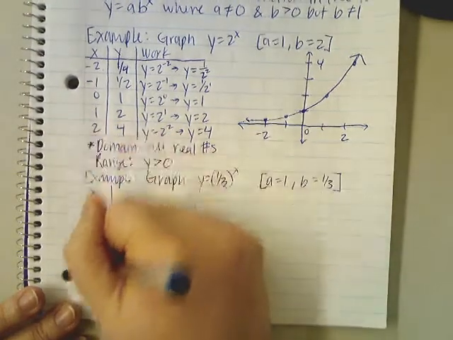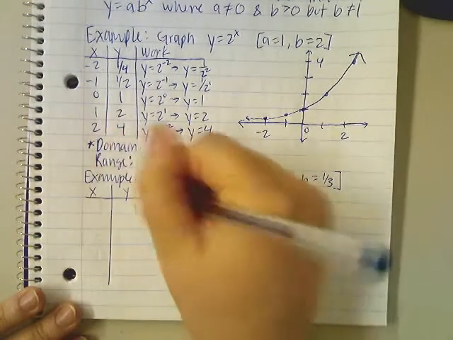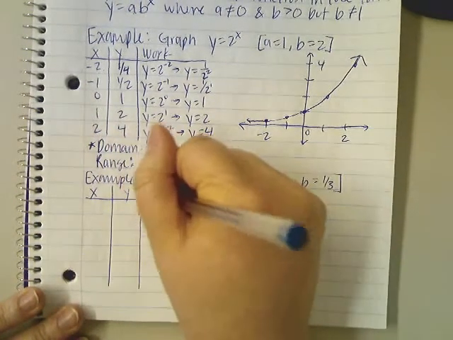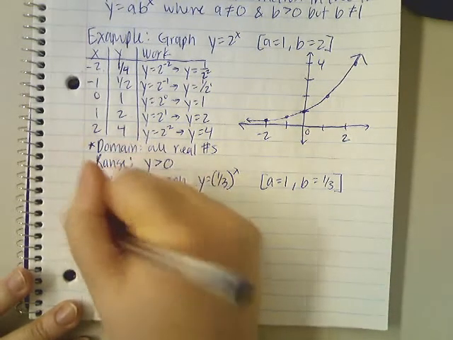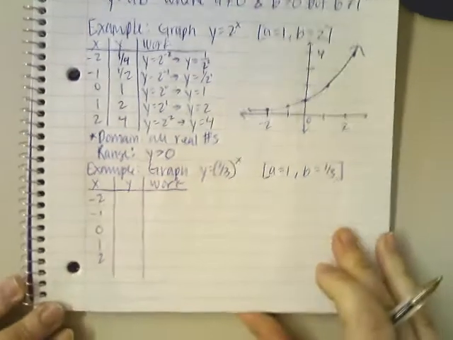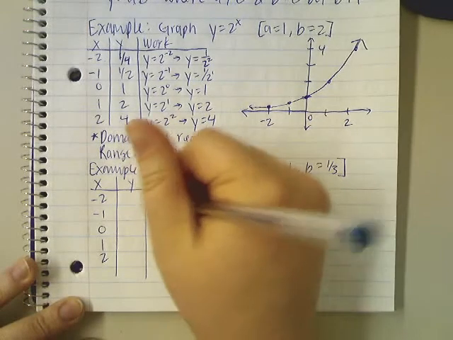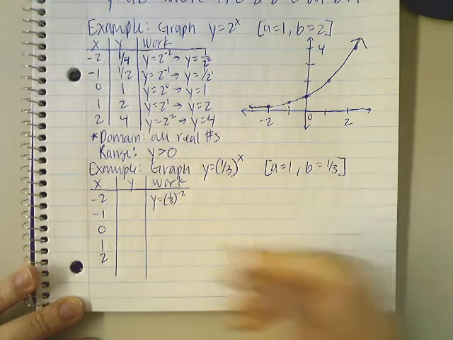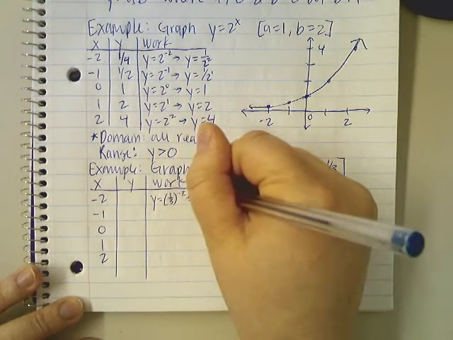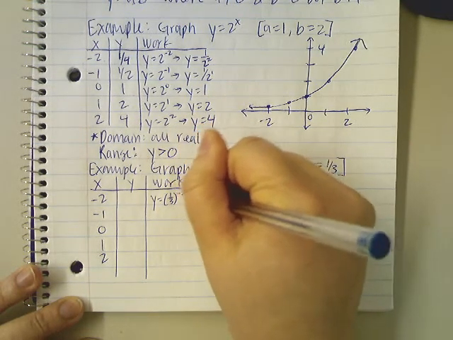So I have my x, I have my y, and I'm going to show you the work for each one. So here I'm going to plug in the same values, -2, -1, 0, 1, 2. When I plug in -2, I have y equals 1/3 to the -2. That means I distribute my exponents. So I have 1 to the -2, 3 to the -2.